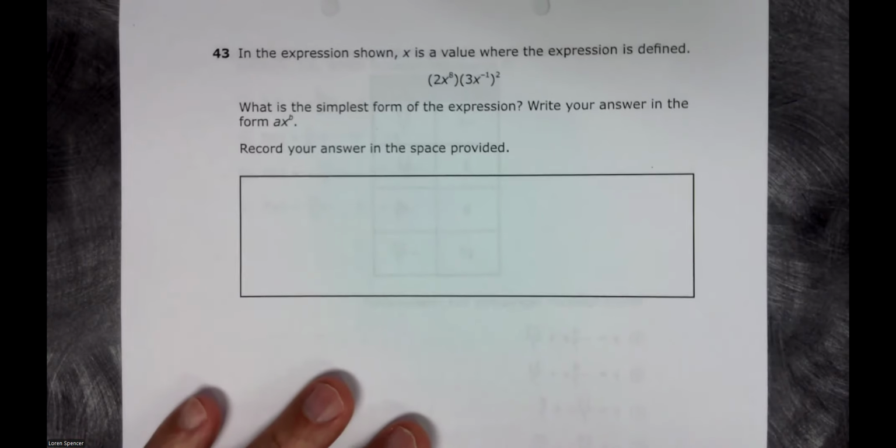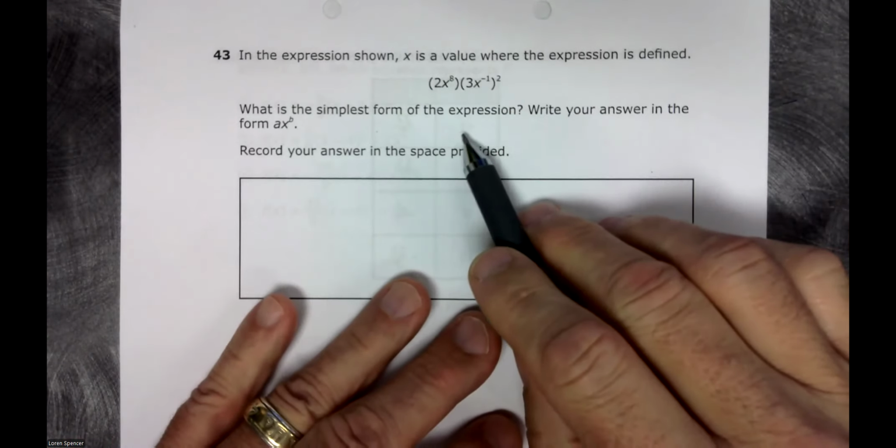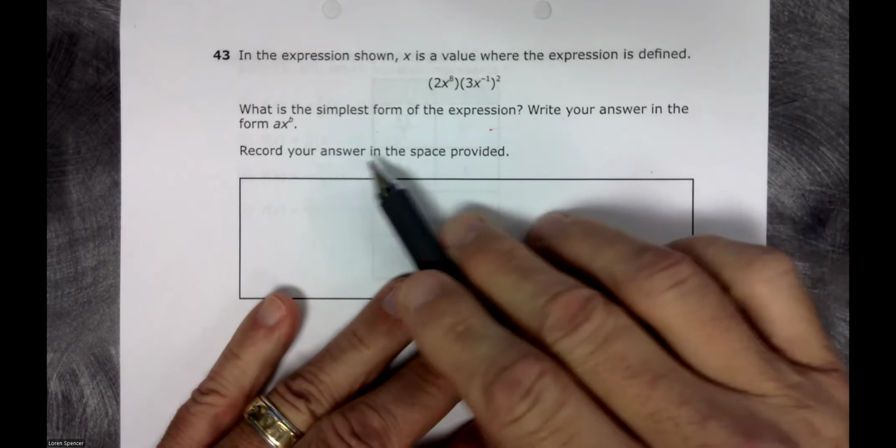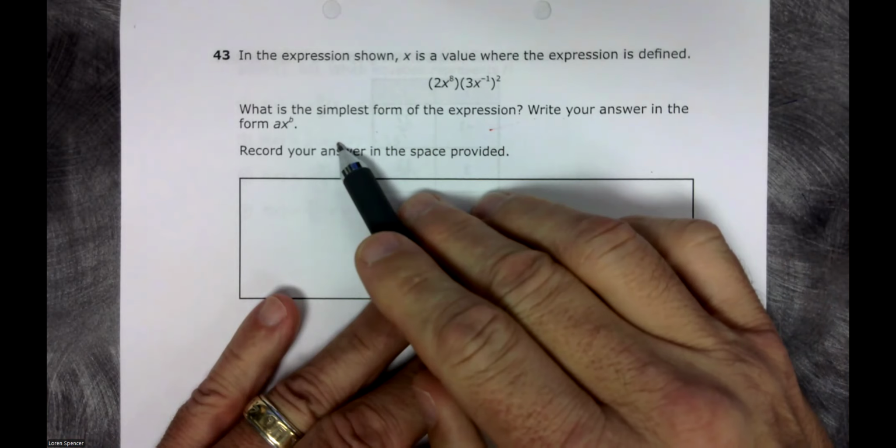43. In the expression shown, x is a value where the expression is defined. What is the simplest form of the expression? Write your answer in the form ax to the b power.